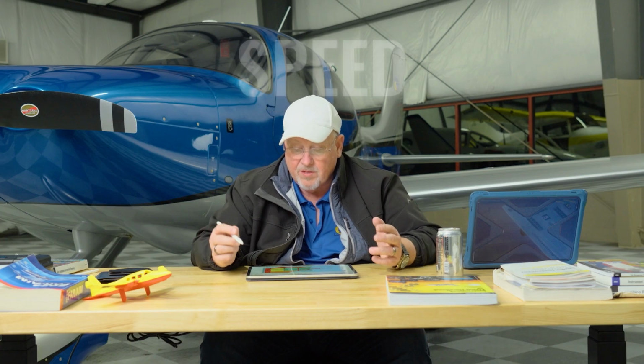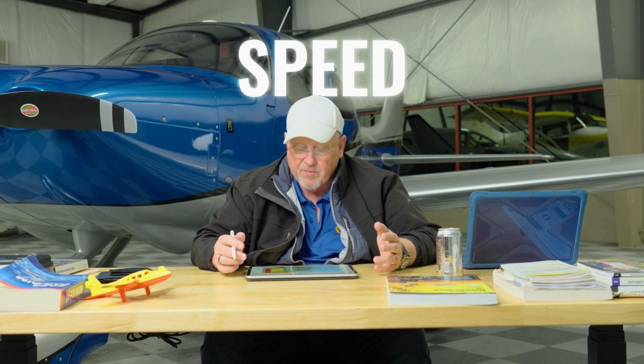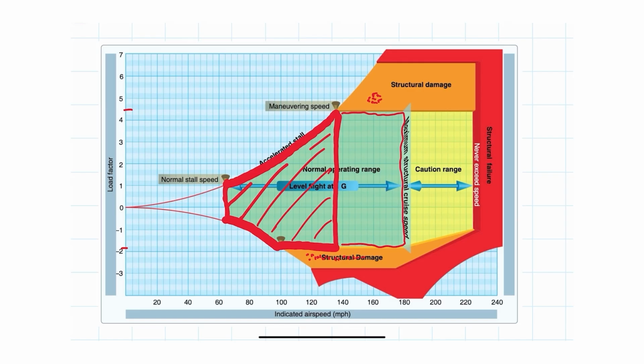Now let's talk about speed. What's different is if you exceed the red line on your airplane, you don't get that nice buffer of structural damage. It goes straight into structural failure. So if you over-G below maneuvering speed, you'll stall the airplane. Over-G quickly above maneuvering speed could very well do structural damage. If you pulled crazy hard, you'd have structural failure.